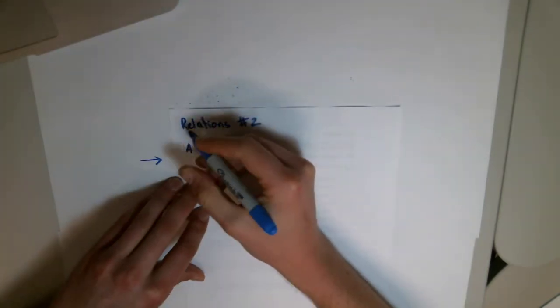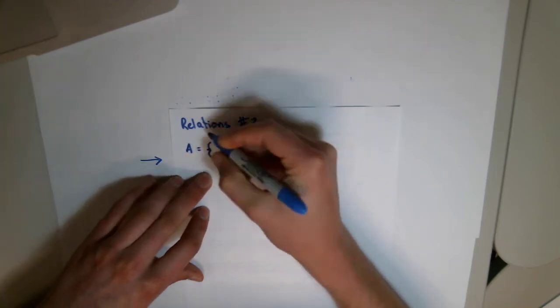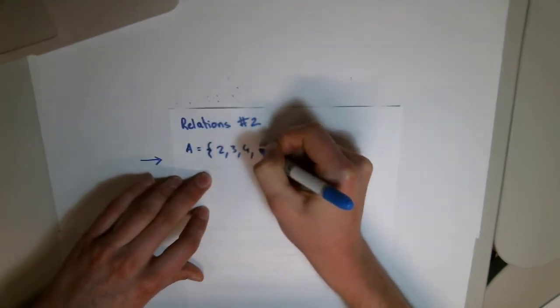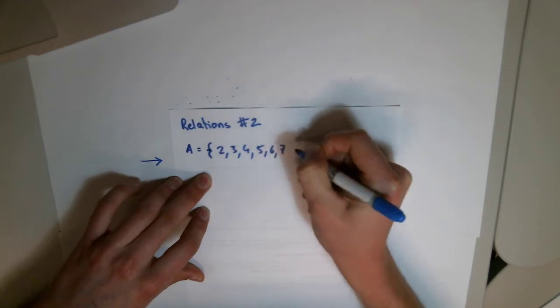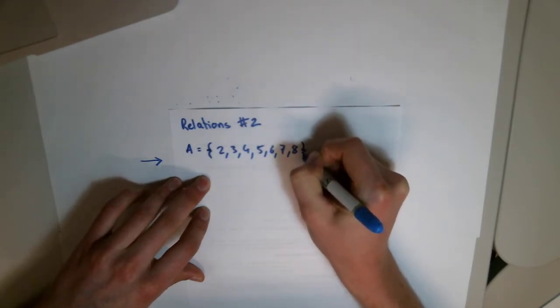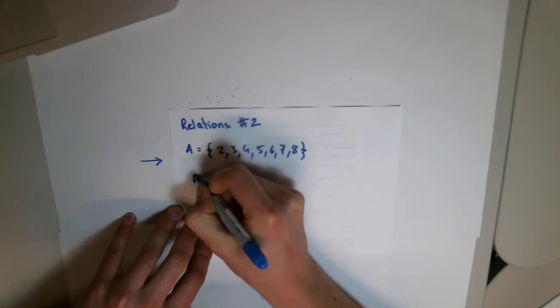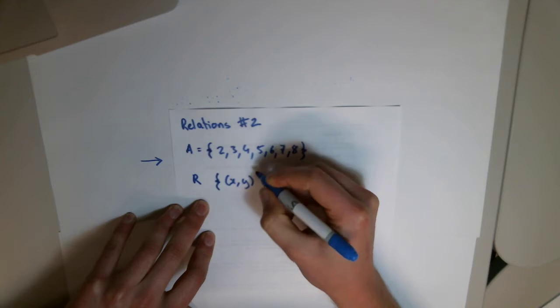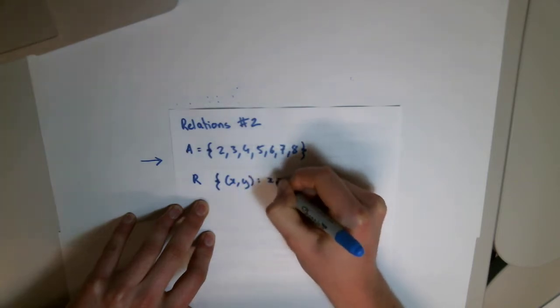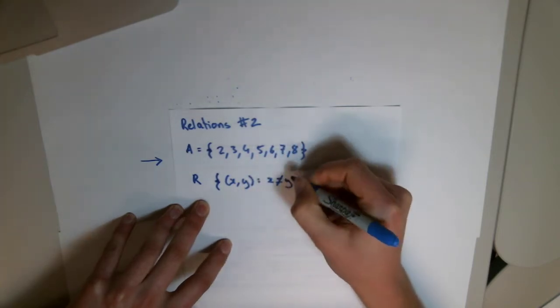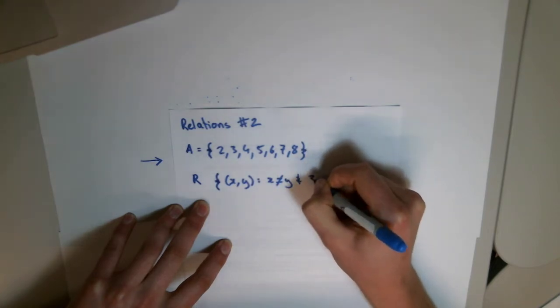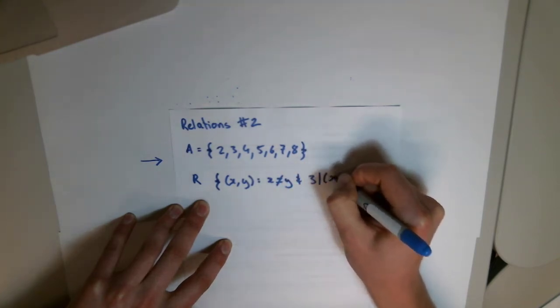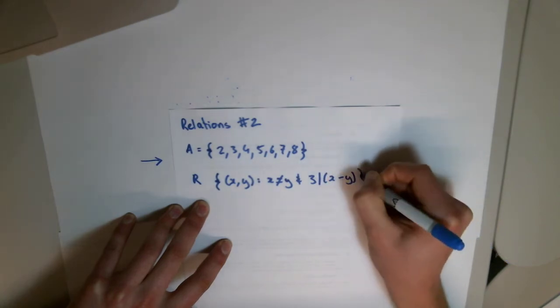Okay, so in this example, we're going to look at another particular relation. We're going to start with our sample set A, and it's going to be a little bit bigger than our last one. 2, 3, 4, 5, 6, 7, 8. So all of our members. And we're going to define our relation as, again, between x and y, for x is not equal to y, and 3 divides x minus y.